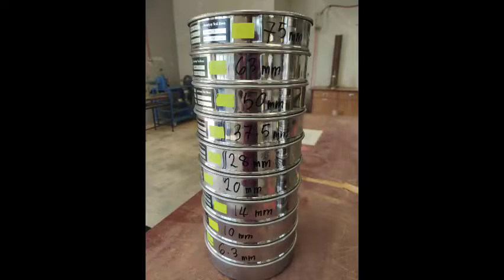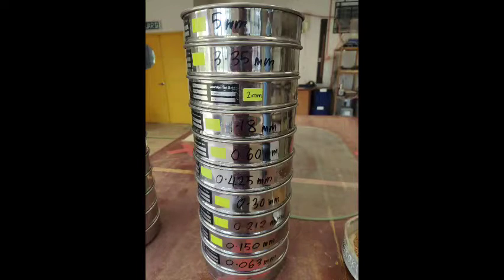This is the apparatus for the particle size distribution sieving test. First we need a set of sieves: 75 mm, 63 mm, 50 mm, 37.5 mm, 28 mm, 20 mm, 14 mm, 10 mm, and 6.3 mm. This is for stage 1. Stage 2 has the remaining sieves: 5 mm, 3.35 mm, 2 mm, 1.1 mm, 0.6 mm, 0.425 mm, 0.3 mm, 0.212 mm, 0.150 mm, and the last one, 0.063 mm.